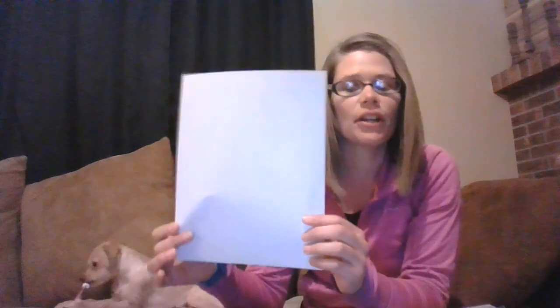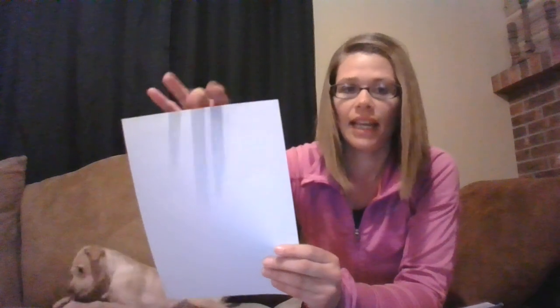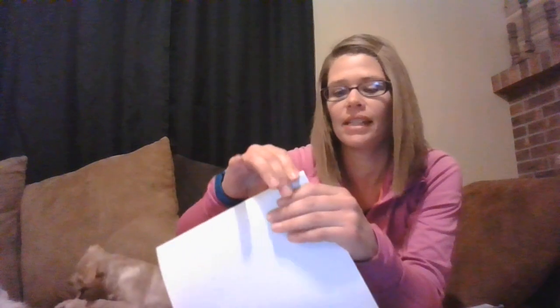Okay, and you are also going to need yourself a blank piece of paper. We are going to fold our blank piece of paper into 4 sections today. So here's how it's going to look. I'm going to fold it down just a little bit. Not half this time, but just a little bit. And then I'm going to fold it down a little bit more.